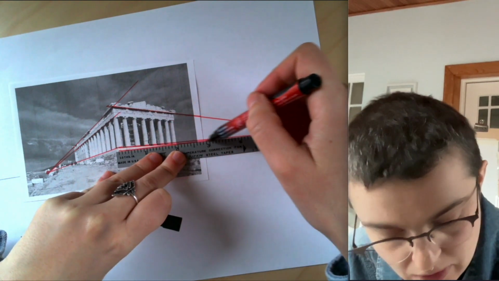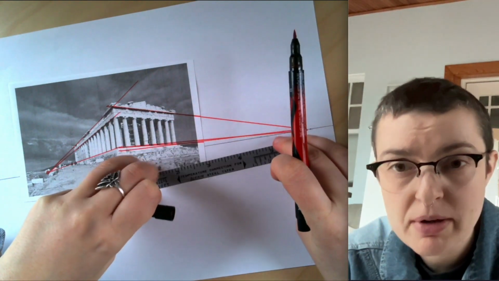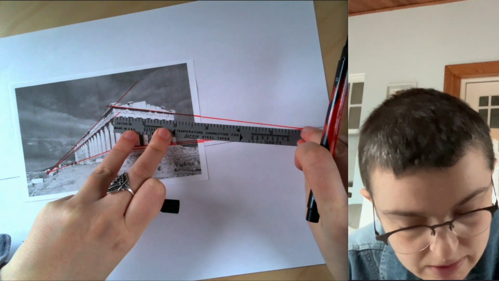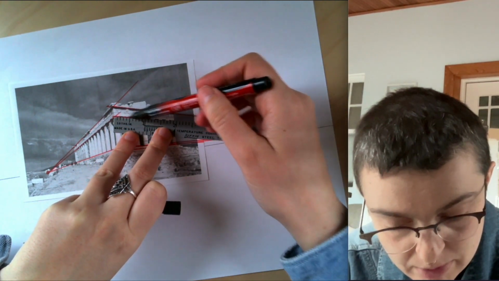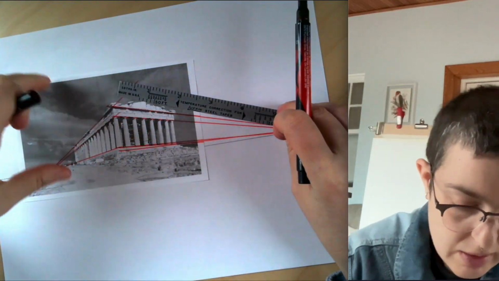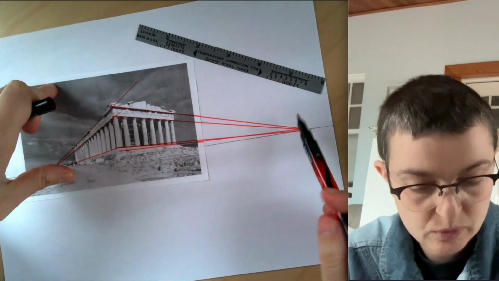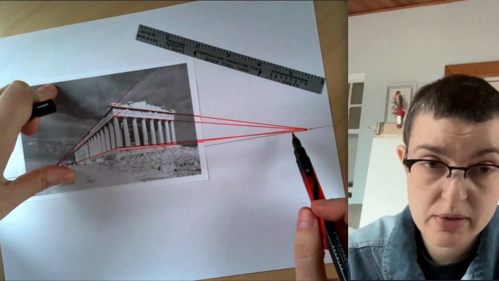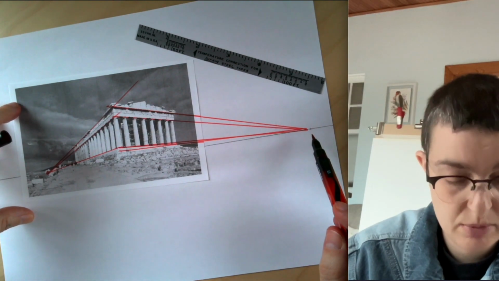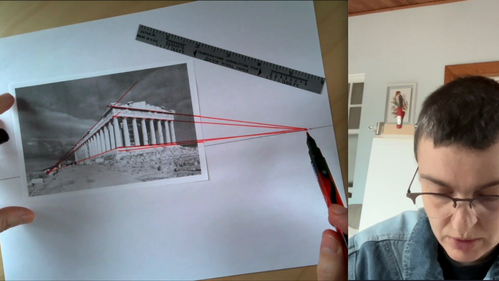So that means that all of the stairs are going to line up over here. The diagonal of this part of the roof will line up somewhere over here. And so I can see that if I were drawing this on my actual sheet of paper, that would be where my vanishing point would be.